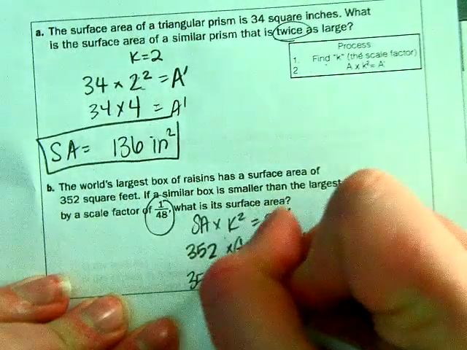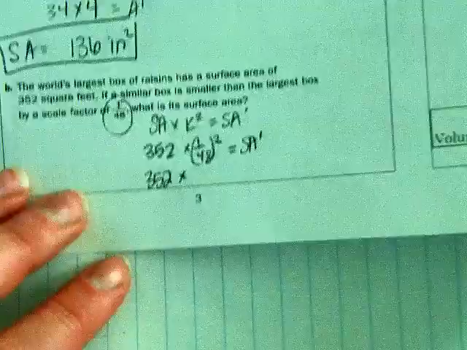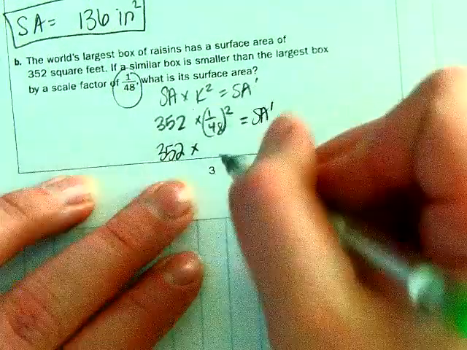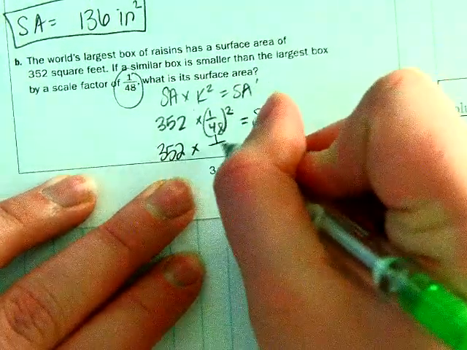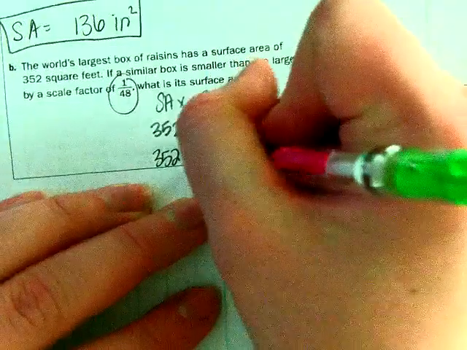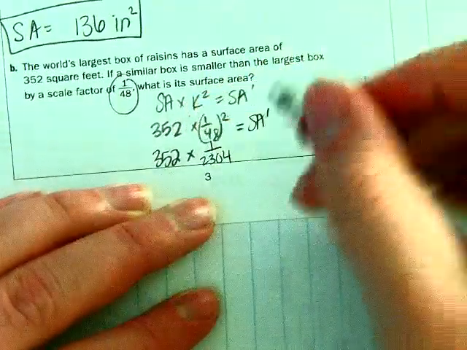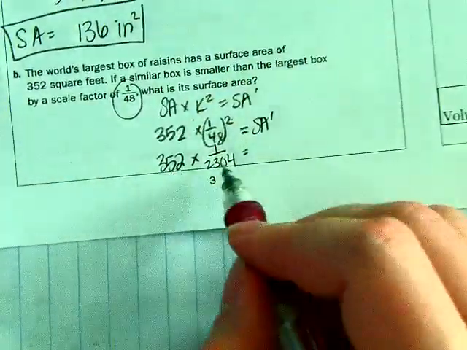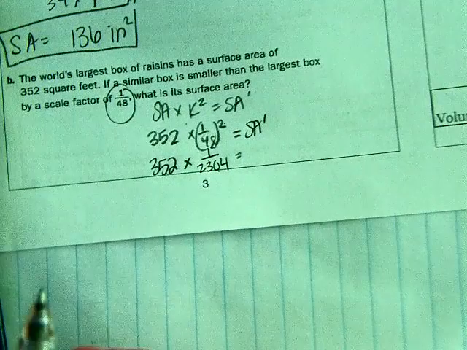So this is 352 times, remember to figure out these, you can do the top separately. So 1 times 1 is 1. 48 times itself is 2,304. So we're actually going to take 352 divided by 2,304.